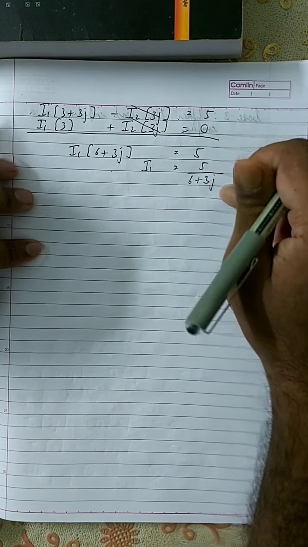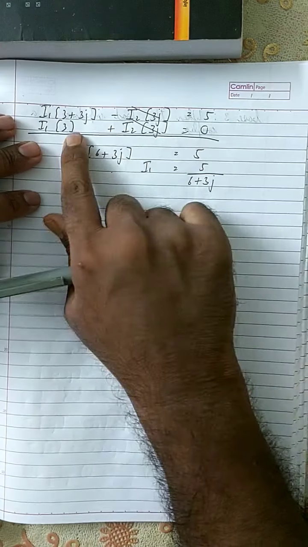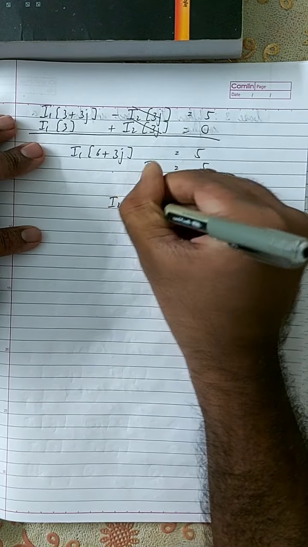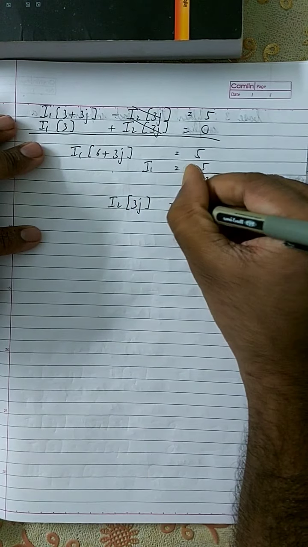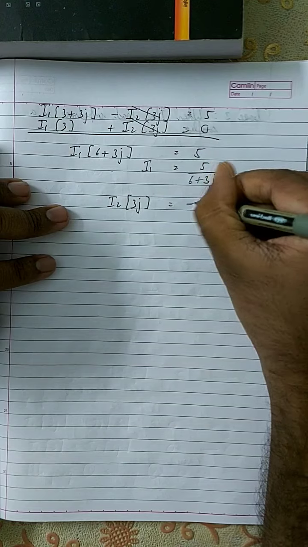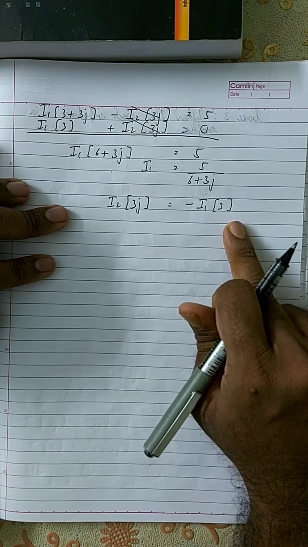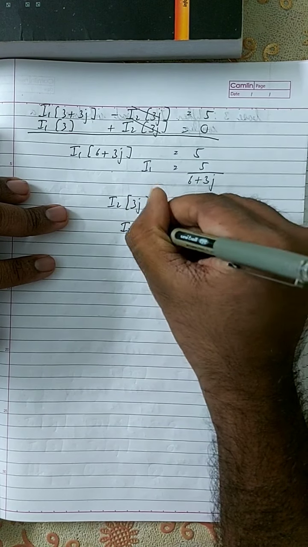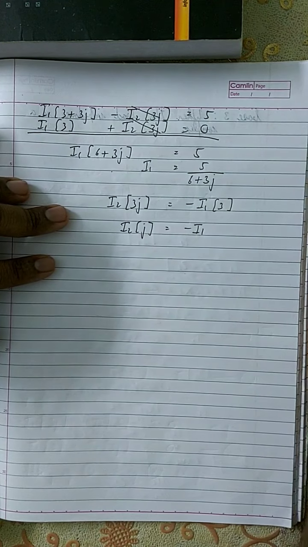So you found the value of I1, which means I need to find the value of I2. You can use this equation: I2 into 3j is equal to minus I1 into 3. In other words, I2j is equal to minus I1.